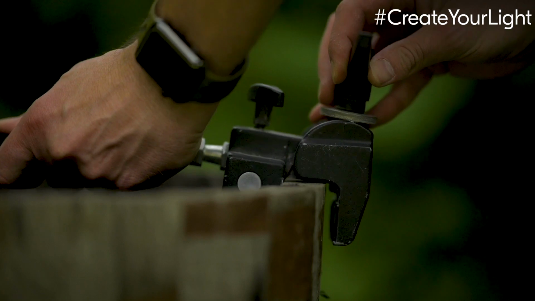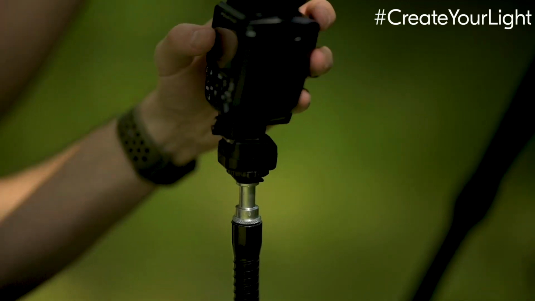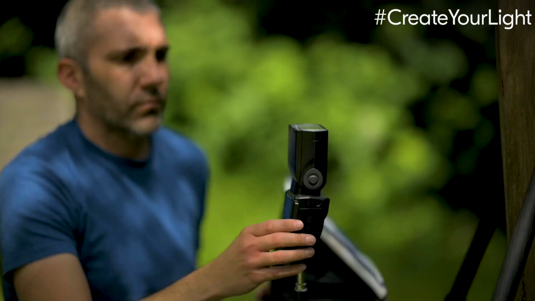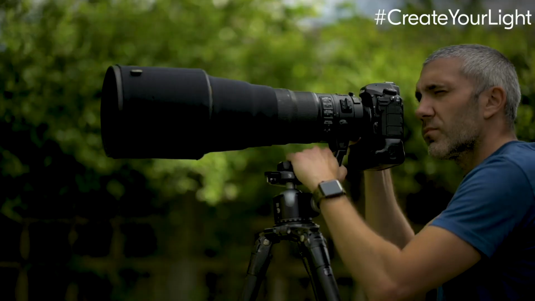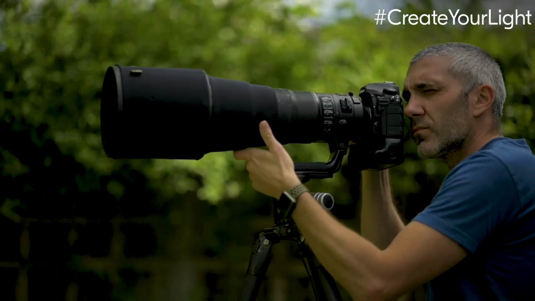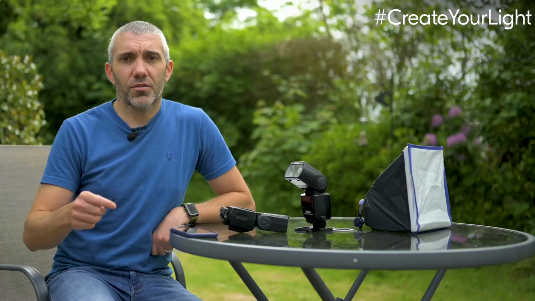So the setup for this shot, I placed a flexible arm onto a barrel. I attached my flash to that arm. I used my diffuser. I then placed that underneath the bird table. I moved back to the house using my 400mm lens. And then I just had to wait for the pigeon to fly from the shed across to the bird table.